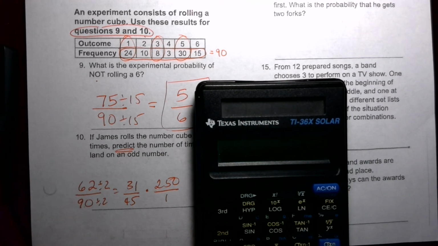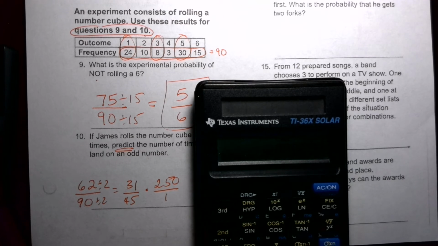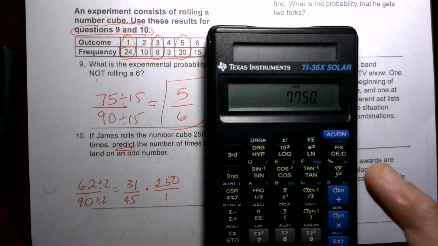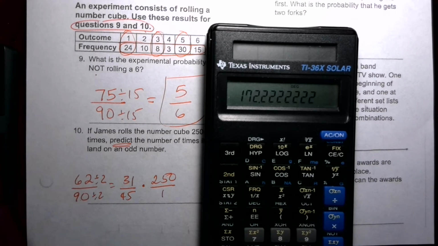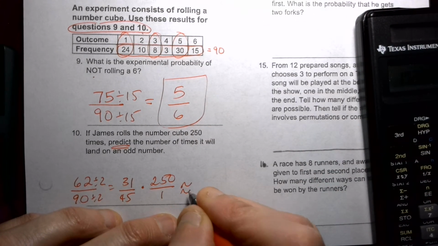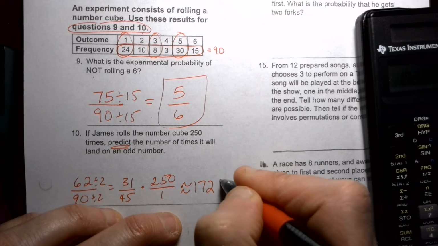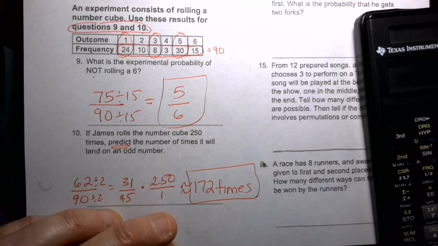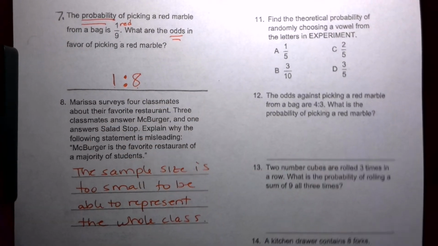So we can do 31 times 250 divided by 45. And it comes out to a decimal. And what could we give for an approximate answer? How many times? Not going to round it to the nearest tenth because we don't roll a die for a tenth of a time, do we? I'm going to do it to the nearest whole number. So that is approximately 172 times. Again, listen to these over again if you need extra help with these.